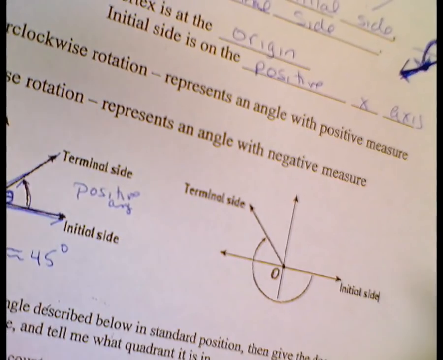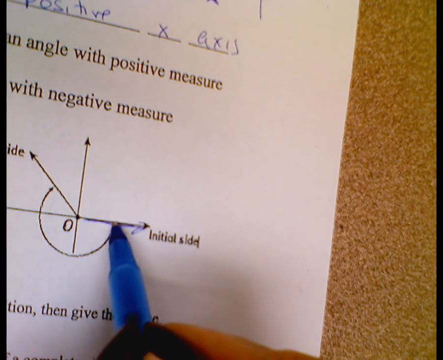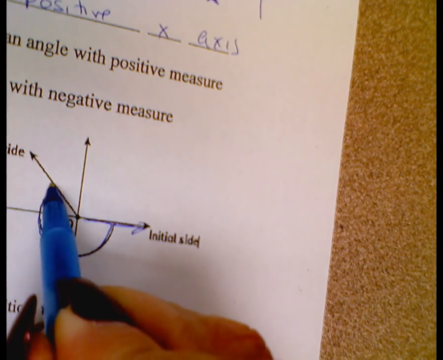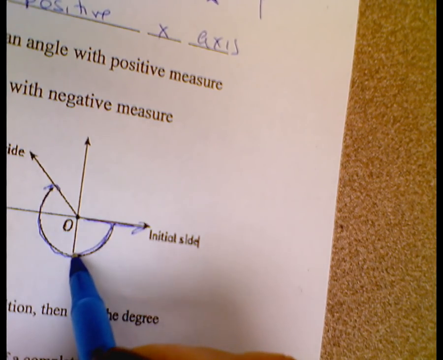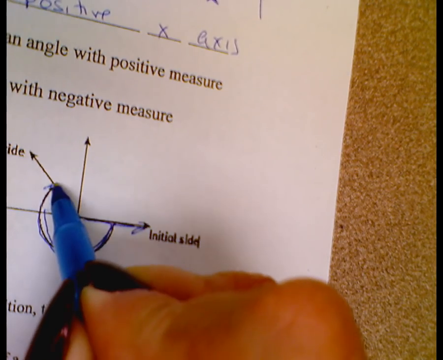In this one, here's your initial side. This time it's going clockwise, so this is negative. This is negative 90. This is negative 180. And then you went about another 45.